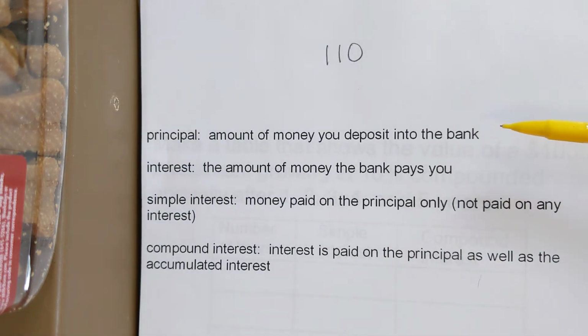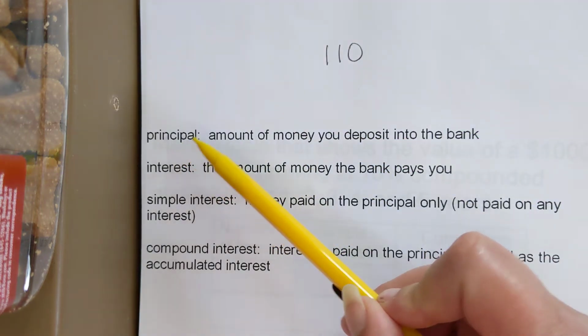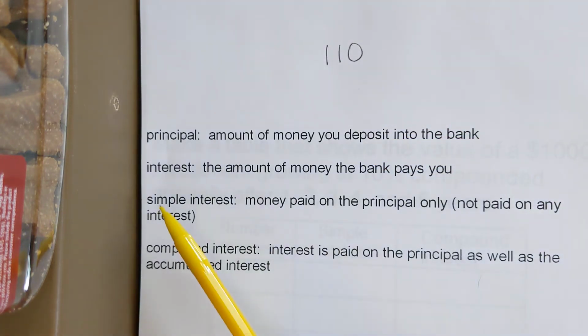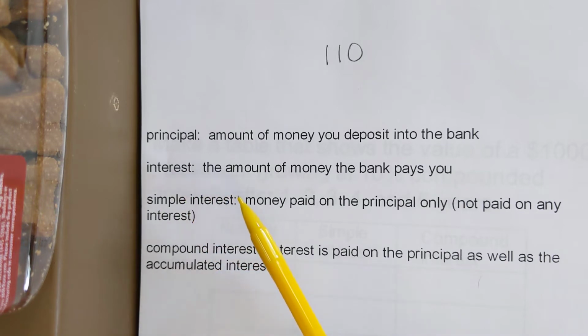So the first thing is what we call the principal. The principal is the amount of money you actually deposit into the bank. So maybe you got a birthday card with $10 in it, and you take that to the bank and say, I'd like to deposit this $10 into my savings account. That $10 would be principal because that's the amount of money you deposit, which means give to the bank to hold, into the bank. Okay, the interest is the amount of money that the bank pays you.